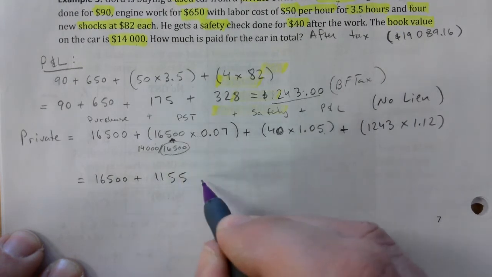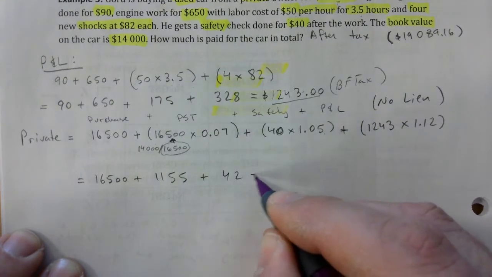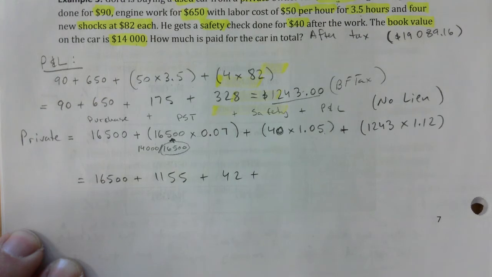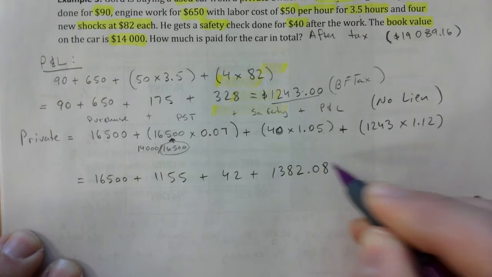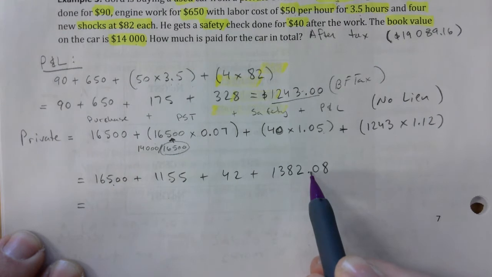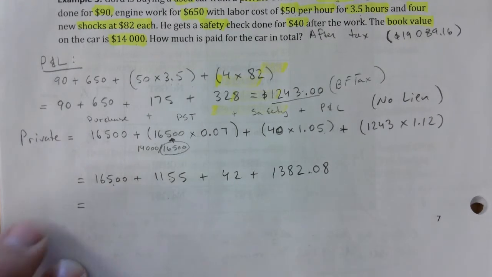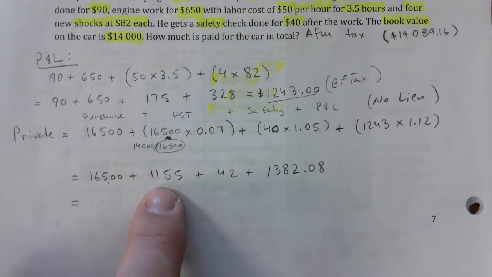Right, this gives you 1,155. 40 times 1.05 is 42. Plus 1,382.08. Okay, so all the brackets have been cleaned up. Now I'm just going to go backwards because this is already my calculator. I'm just going to add up going backwards.